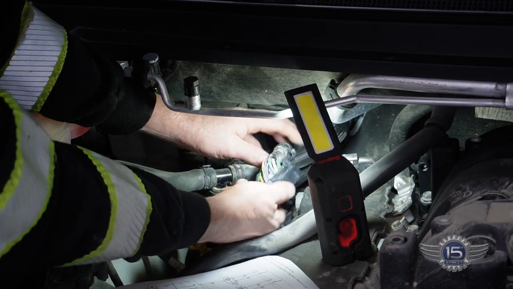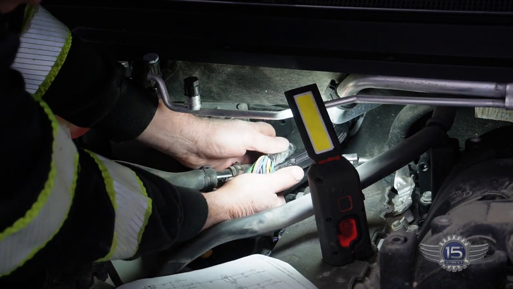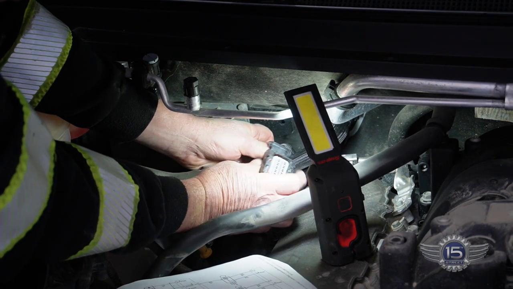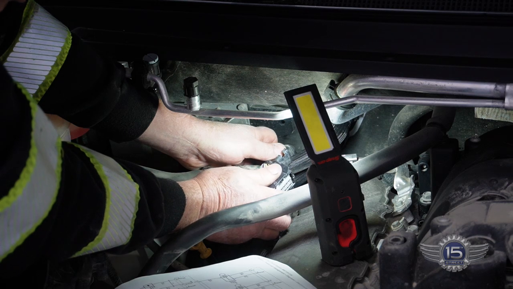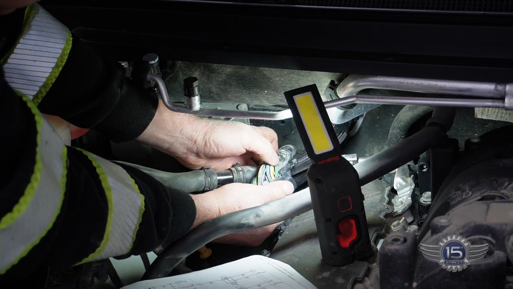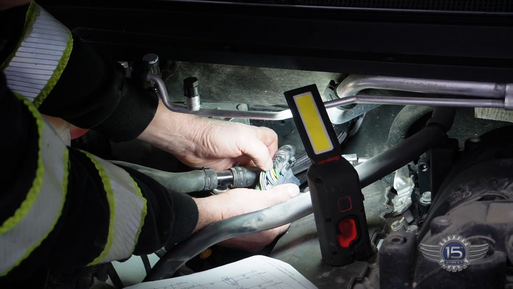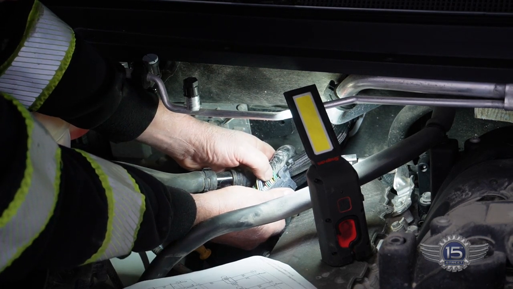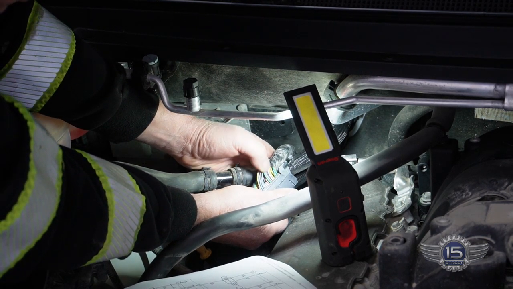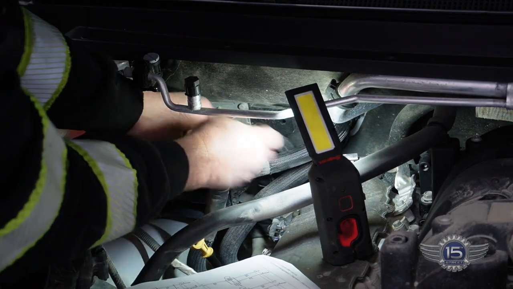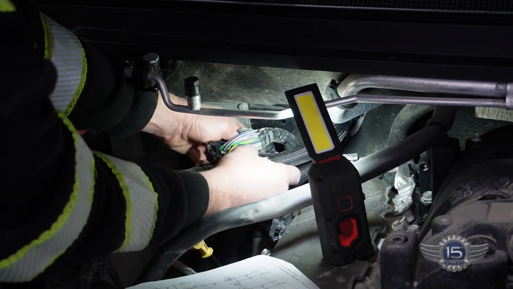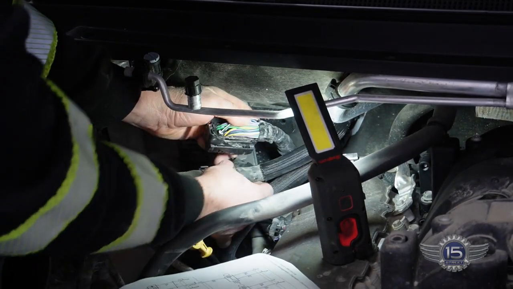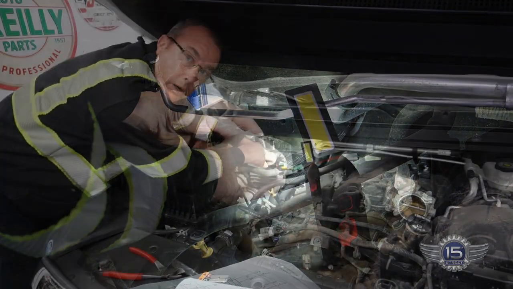So if we spin this over, our wires that we want are green, which is pin 4 is yellow. It's right there. Pin 20 is right next to it. Well, that's going to be a pain in the butt to get to.